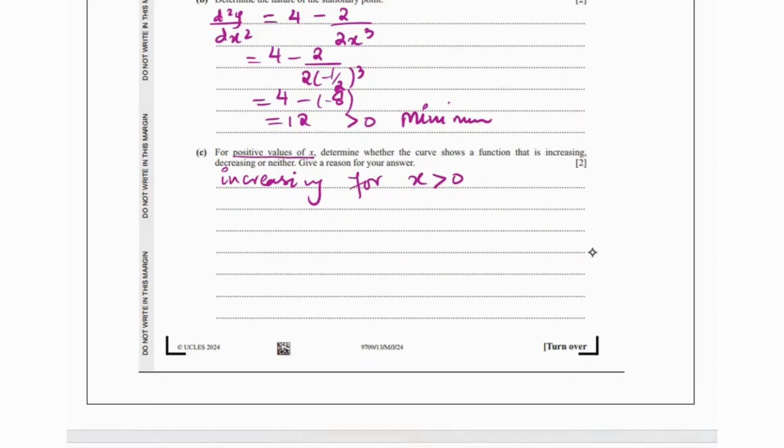Focus is also on positive values of x. So you can even check it by substituting any value. If you put x equals 2, let's say 4 times 2, plus 1 over 2 times 2 squared, that's 8 plus 1 over 8, and the overall value is greater than 0. It's increasing. So as long as dy by dx is positive, it's an increasing function. If dy by dx is a negative value, it's a decreasing function. And for x greater than 0, we are getting a positive value, which means it is an increasing function.